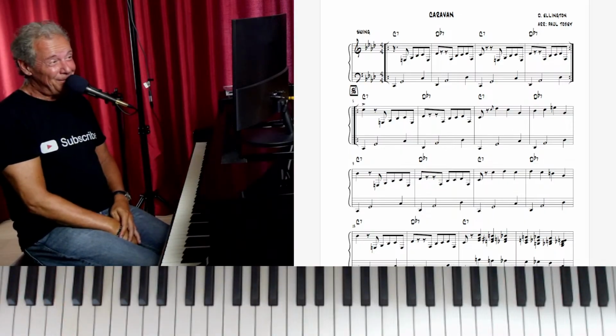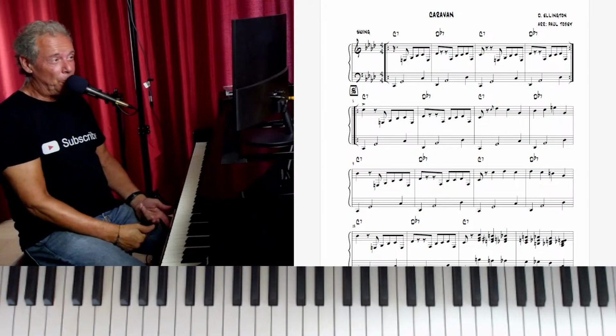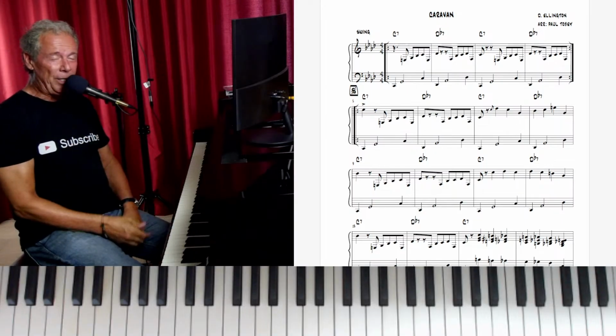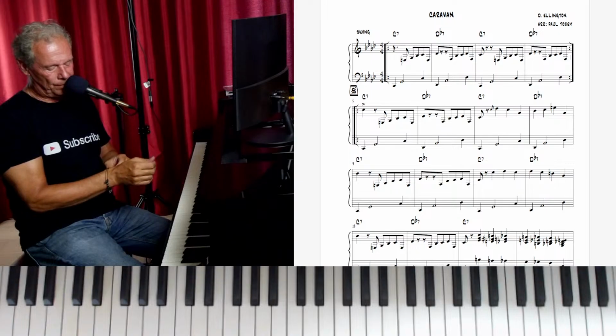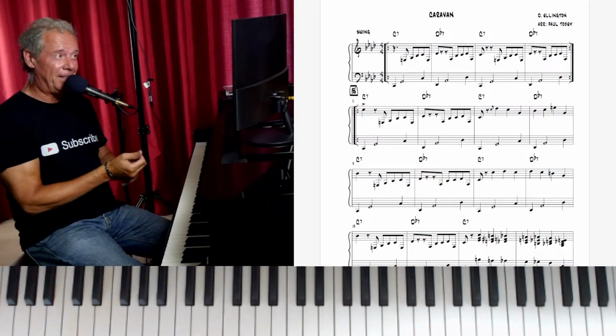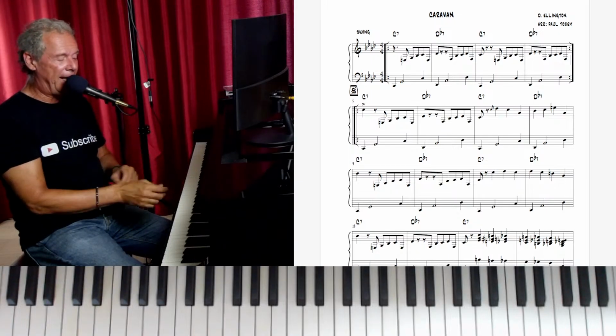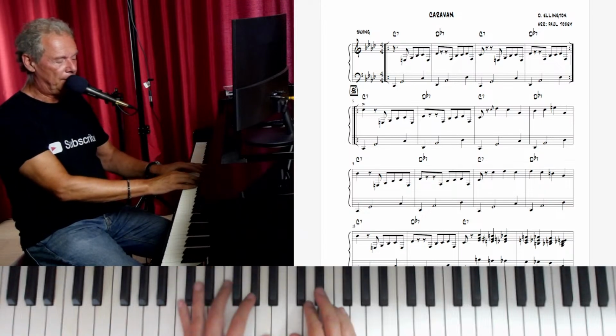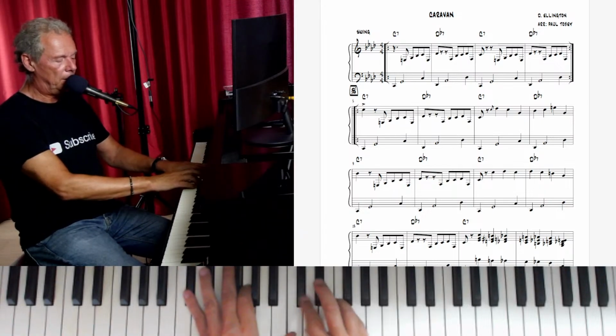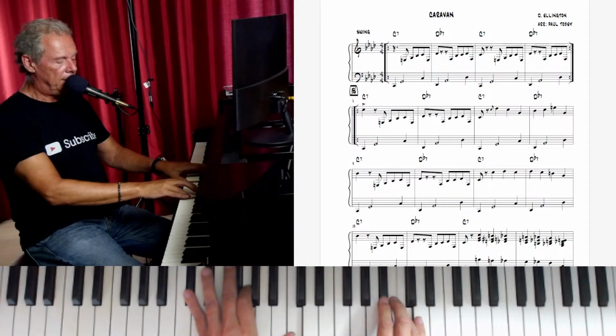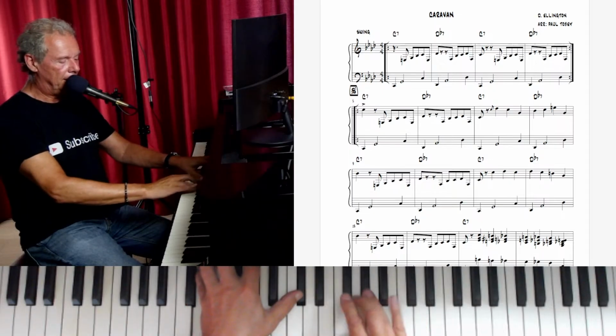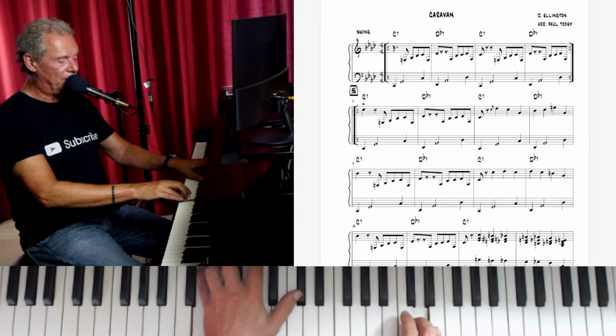Actually, if you analyzed it like we've done so far, and you go back and re-listen to this tutorial, you'll see that it's not that complicated. There are only 3 diminished scales, and once you learn them, here's the first one. Here's the second one. Here's the third one.